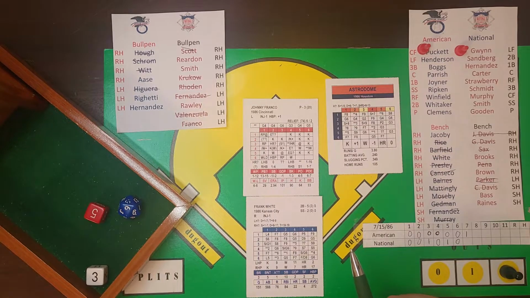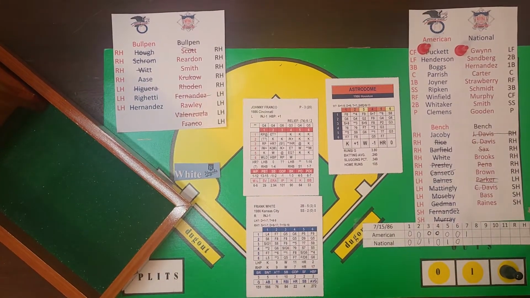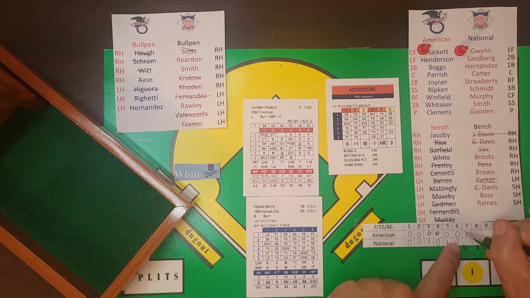And now I can't find his little base running thingy. It's hidden somewhere. There it is. Frank White, a pinch hit triple. And the American League now leads it 3-2 as they've scored 3 runs here in the top of the 7th.